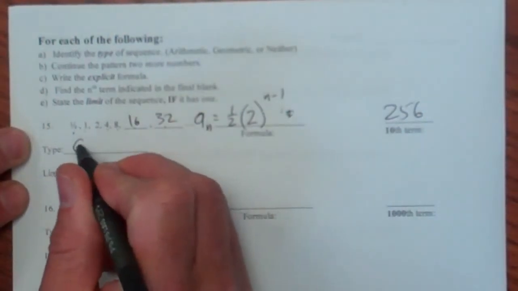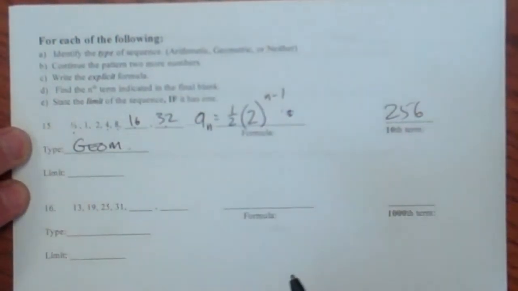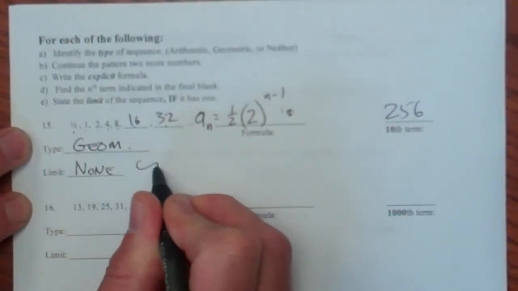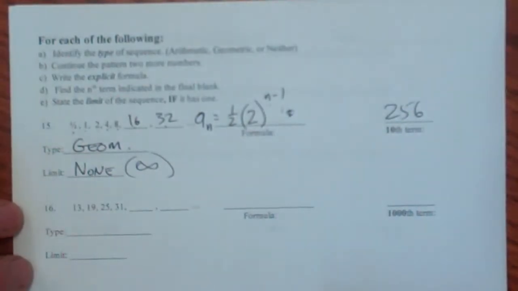The type is geometric, and the limit is none. You could write infinity too, I suppose, if you wanted. It just gets bigger and bigger and bigger.